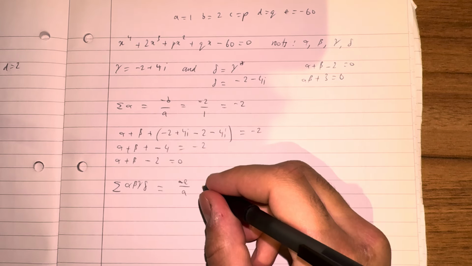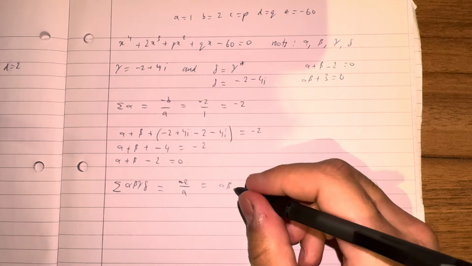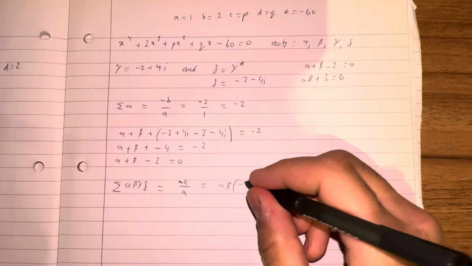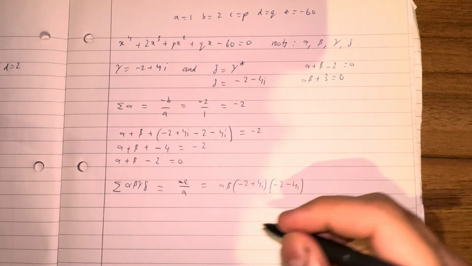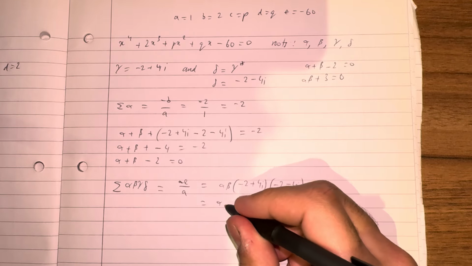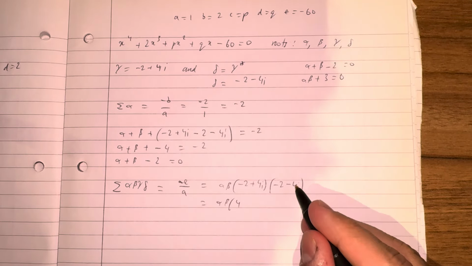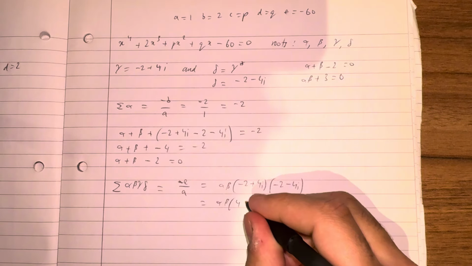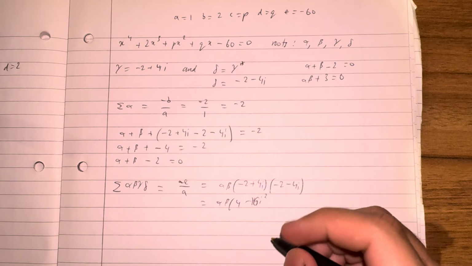So this is equal to alpha times beta times the two other roots multiplied together. So minus 2 plus 4i times minus 2 minus 4i. So this is equal to alpha beta times minus 2 times minus 2 is 4. Then this multiplied by that and this multiplied by that cancel out. So then we're just left with minus 16i squared. Sorry, 16i squared, because it's 4 times 4.